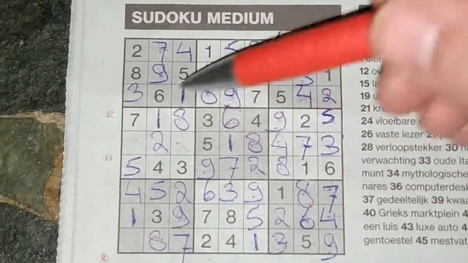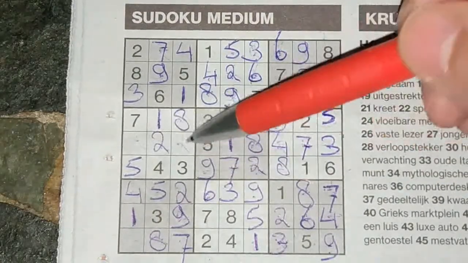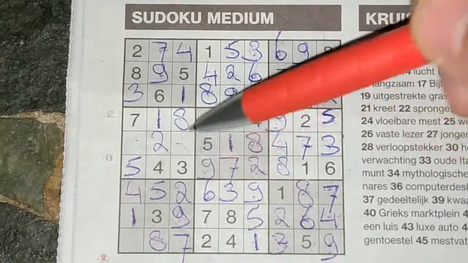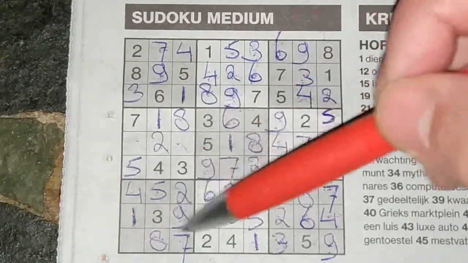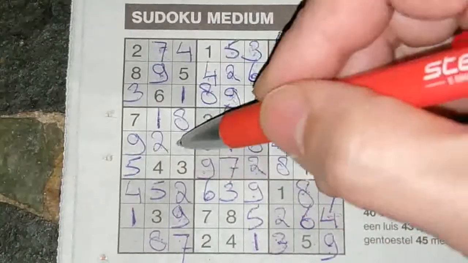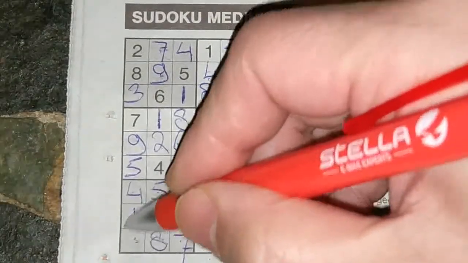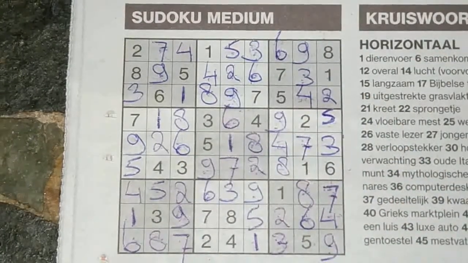2 boxes left for this big square for the numbers 9 and 6. We have a 9 there, so no 9 there. 9 should be here. And the 6 goes there, and the final number of this big square is 6. Finished in 40 minutes.